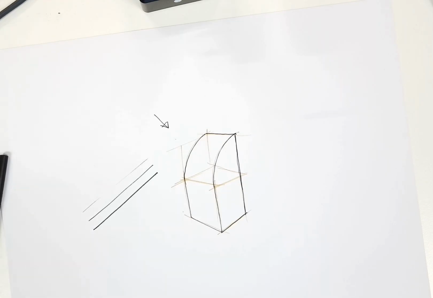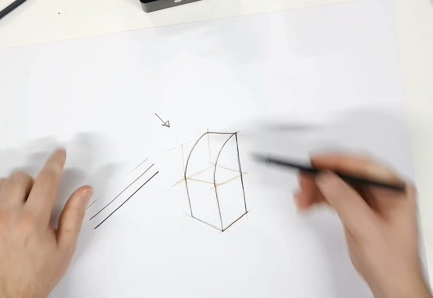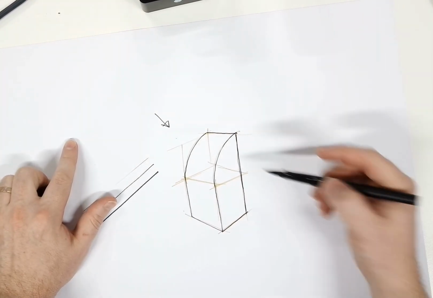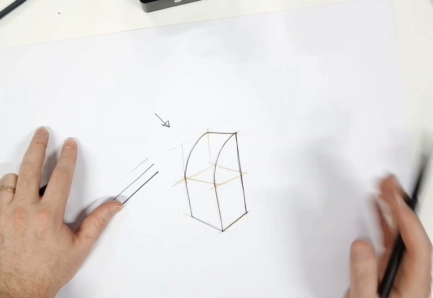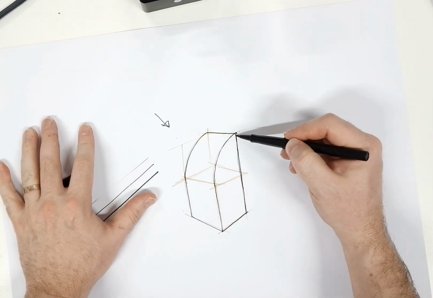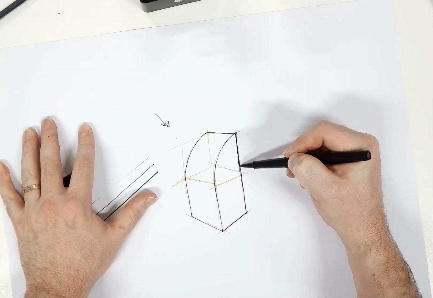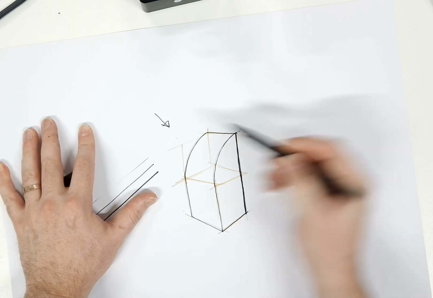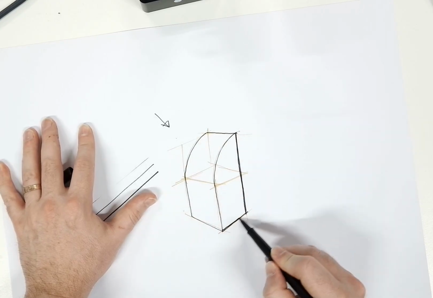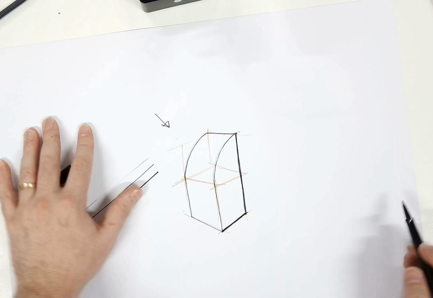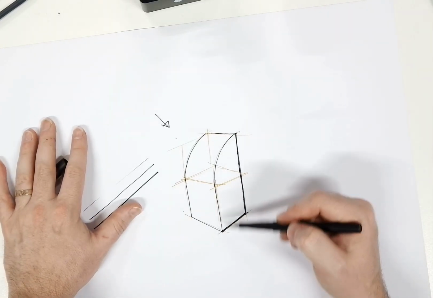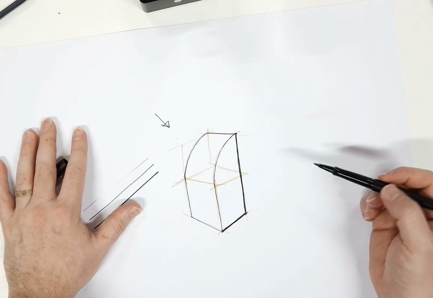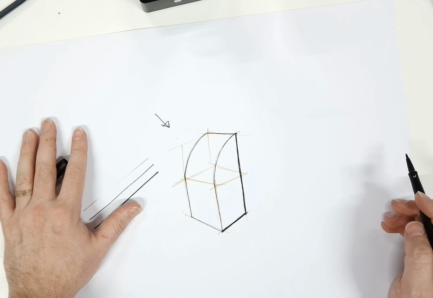All right. So now we have a heavier line indicating kind of our three-dimensionality. So if we draw everything flat like that, it's all going to look flat. But if you pick the far side from the light source and just beef up those lines a little bit, then you have an indicator of kind of three-dimensionality, if that makes sense.